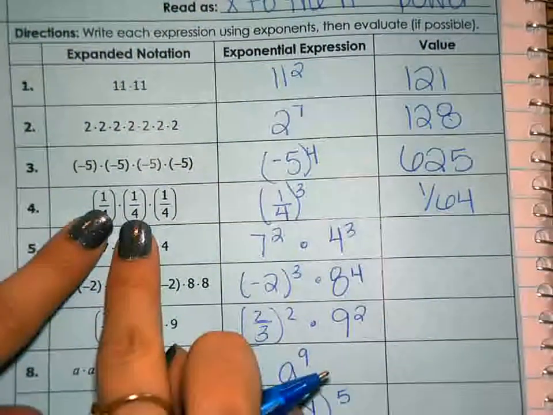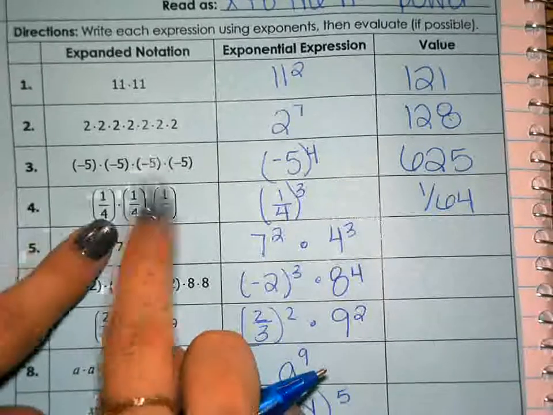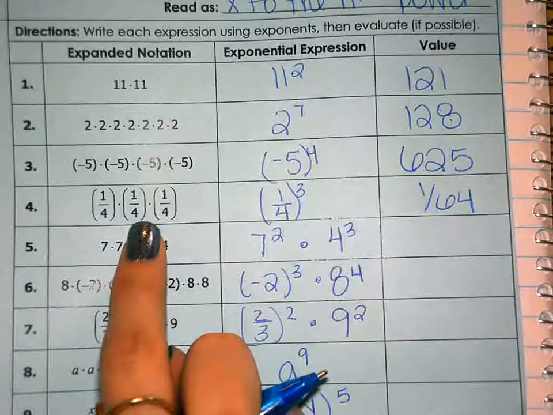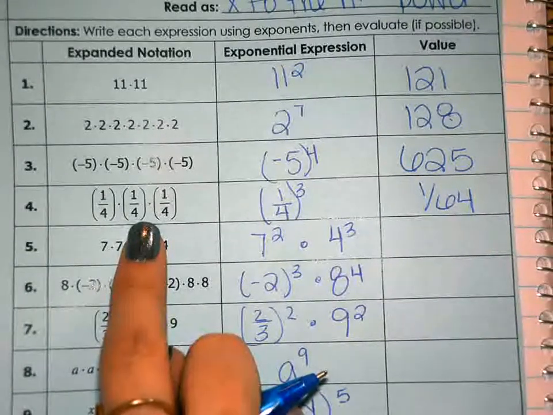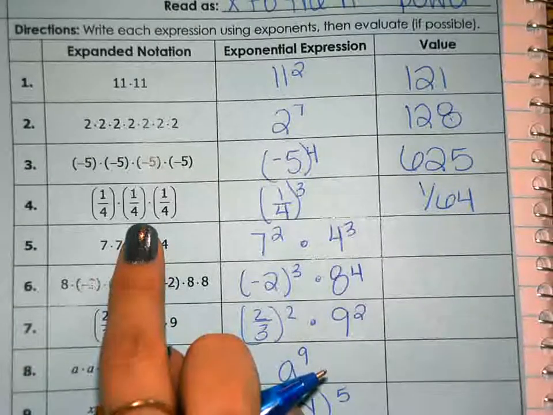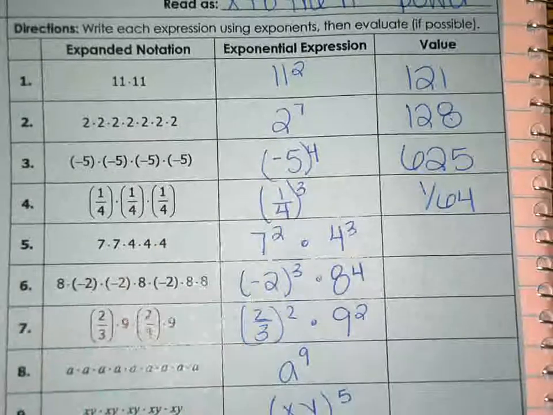Because 4 times 4 is what? 16, not 8. And trust me, that happens all the time. Exponents are one of the things that get constantly missed because we're so quick with math and we're really good at math that we make those easy mistakes. It's very simple to make.